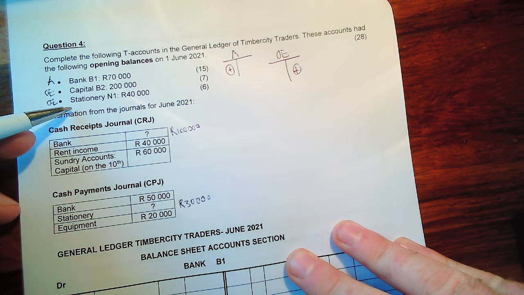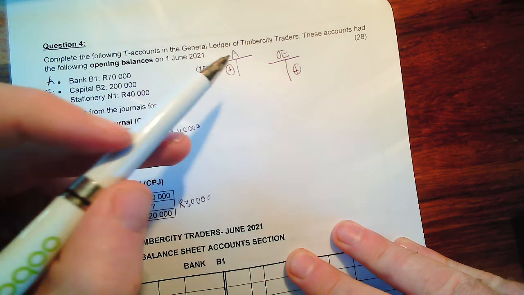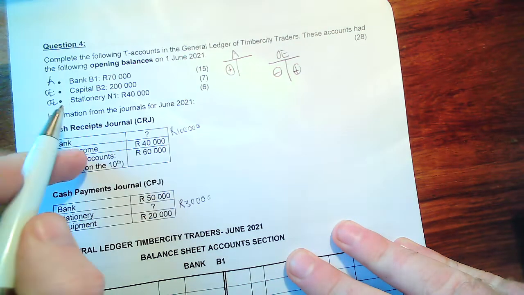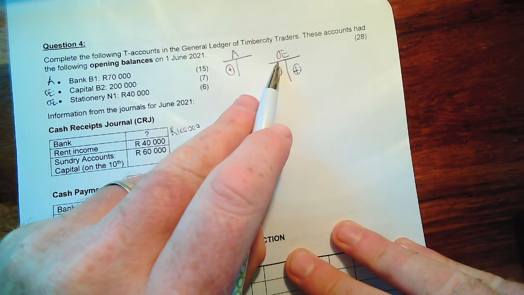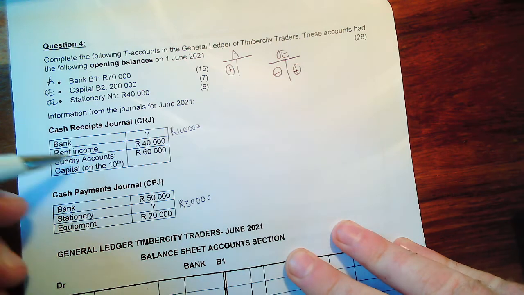Stationery is an expense. It makes the owner's equity less. That means stationery will normally have a debit opening balance because it decreases the owner's equity. Okay, so that's opening balances.